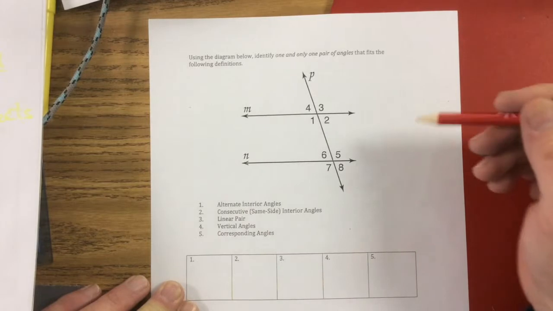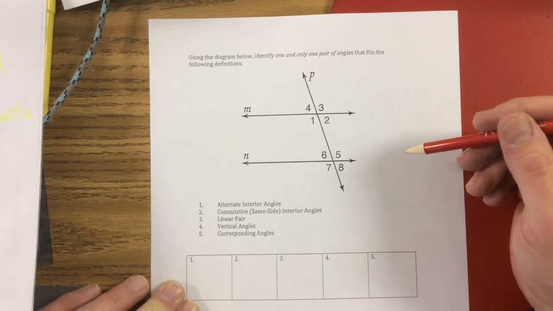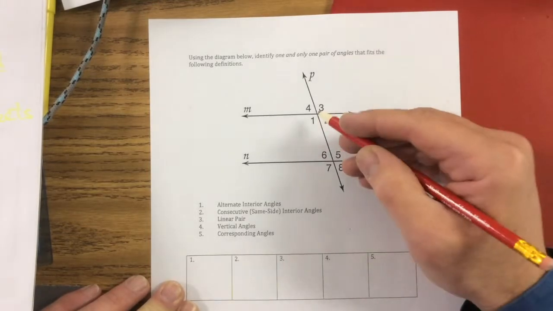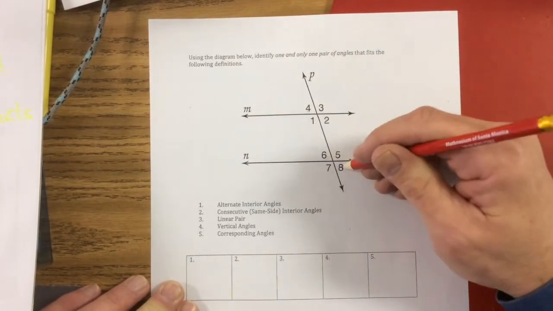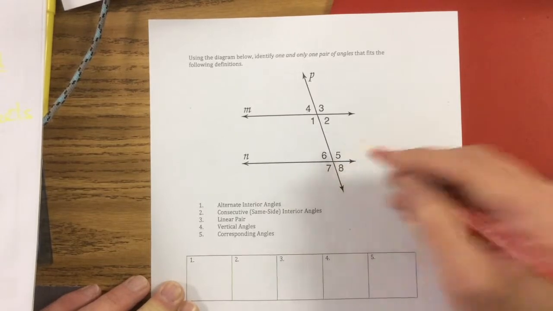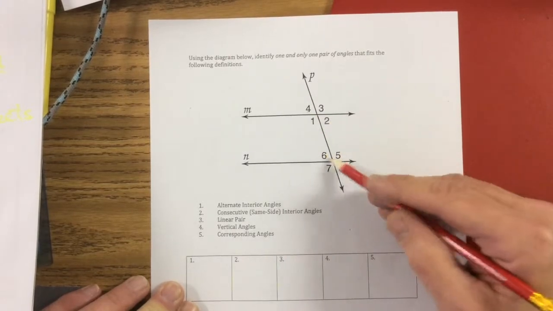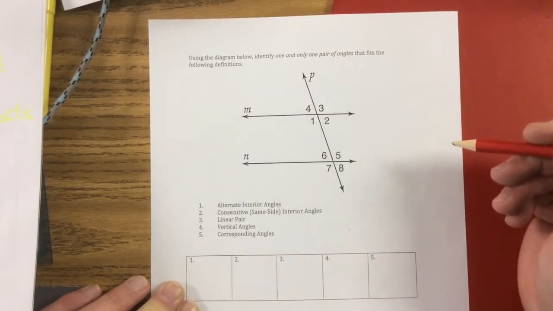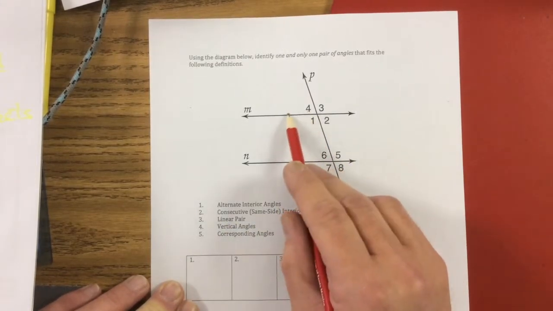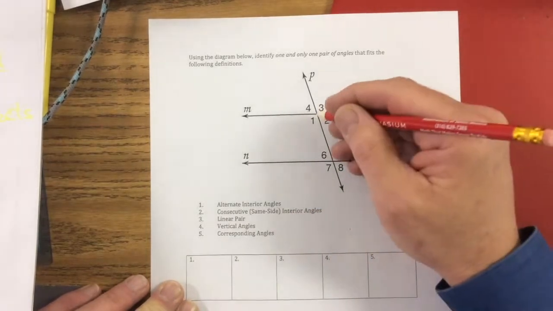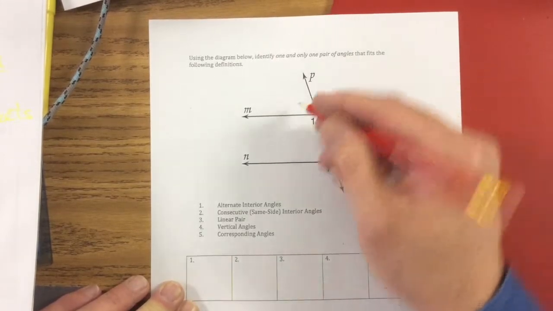And the definitions were the same on each test, although they were in a different order on different versions. Vertical angles are the ones that are across from each other, and they are at the same intersection. So here that's vertical angles. So any one of these pairs, 1 and 3, 4 and 2, 6 and 8, 7 and 5, those would be vertical angles.